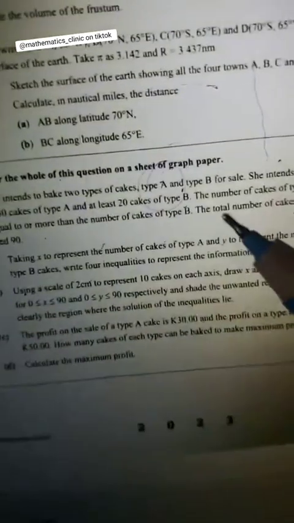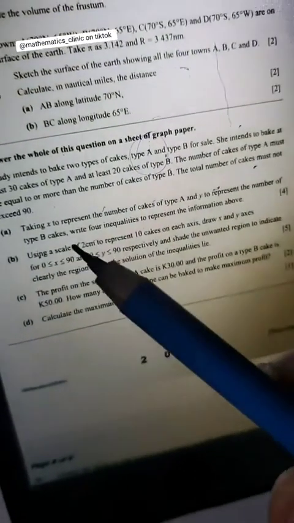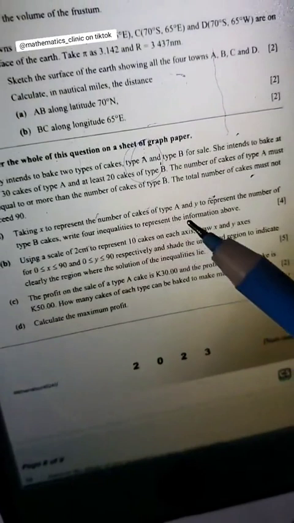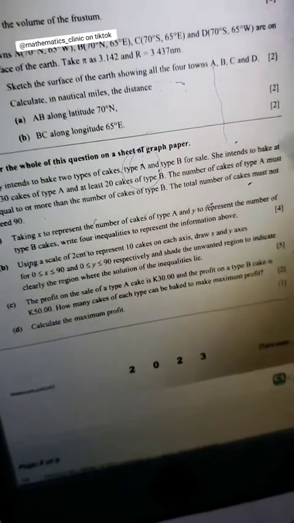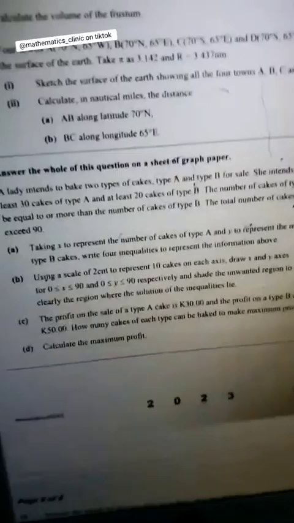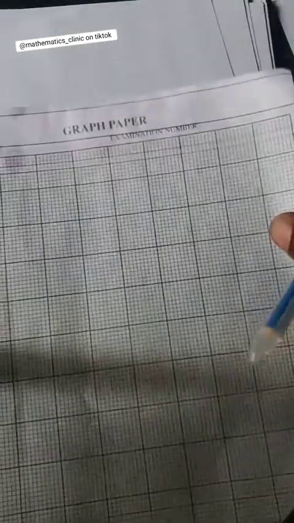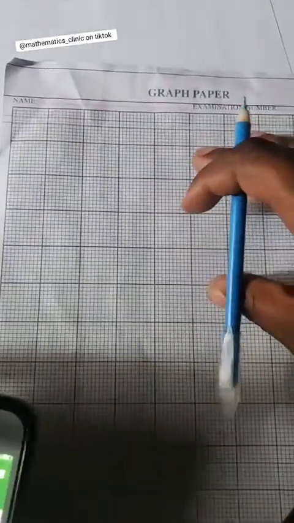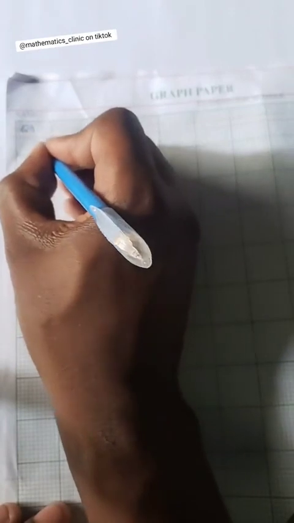Write 4 inequalities to represent the information above. How do we do that? This is question number 9. You write, question number 9A, and there you come back to inequalities.